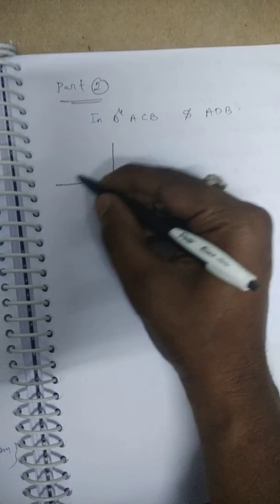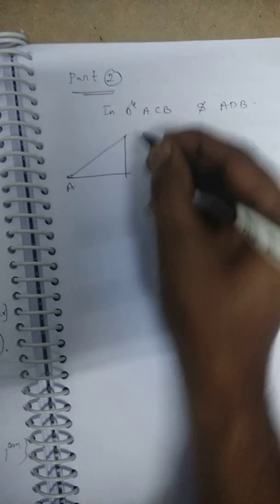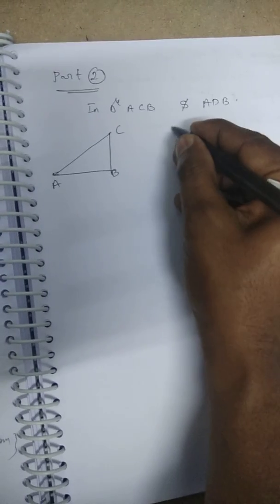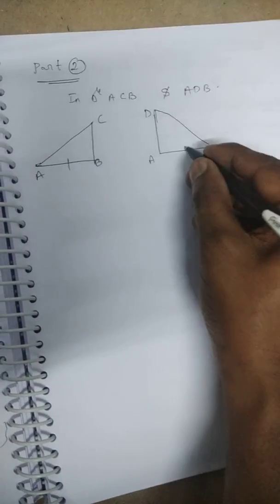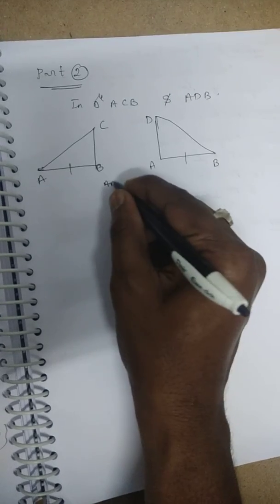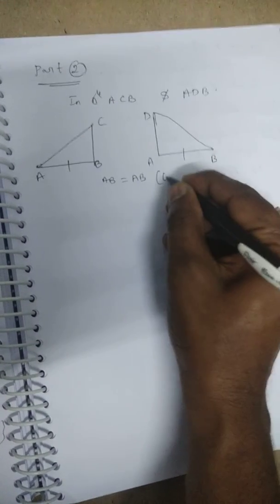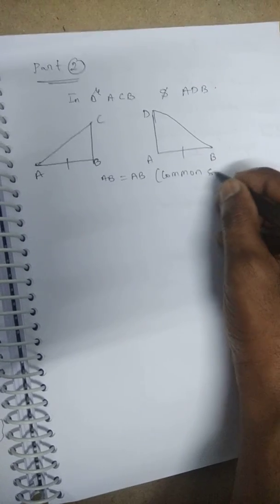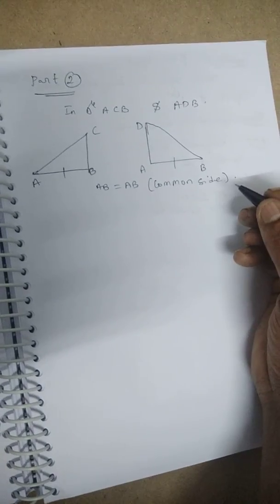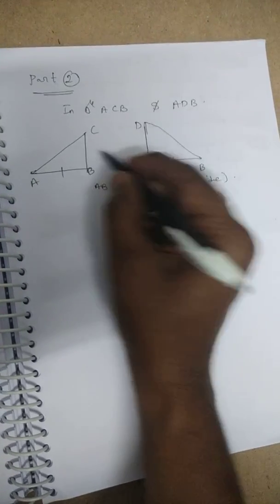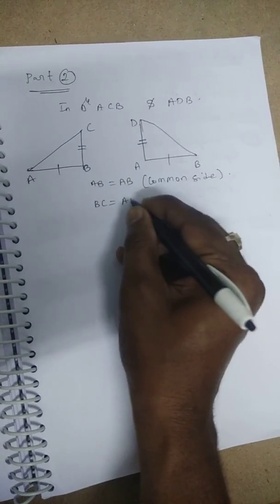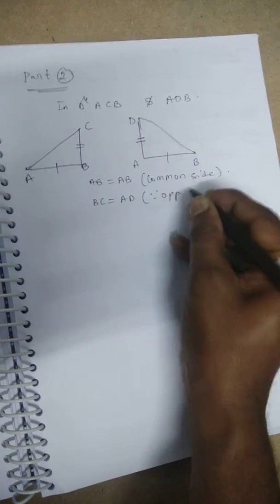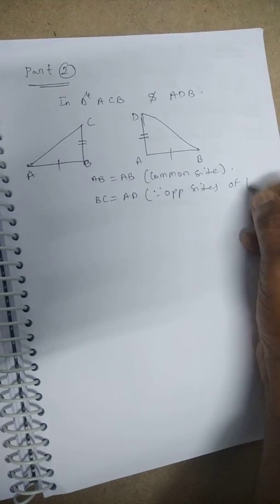So this is the ACB triangle and this is the ADB triangle. In these two triangles, AB is equal to AB, the common side. And BC is equal to AD, since opposite sides of a parallelogram are equal.